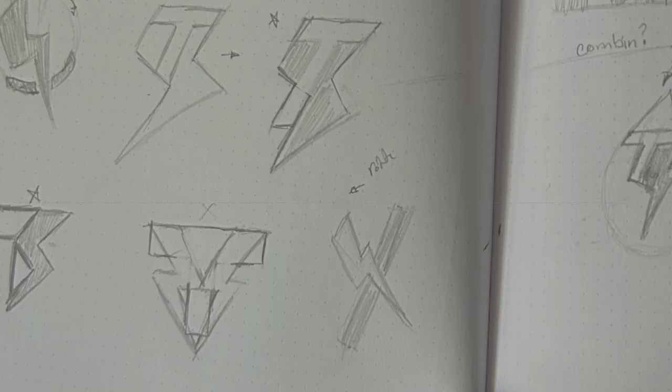So the first thing I want to do is create this. I'm going to do just a straight up black outline, and keep that.